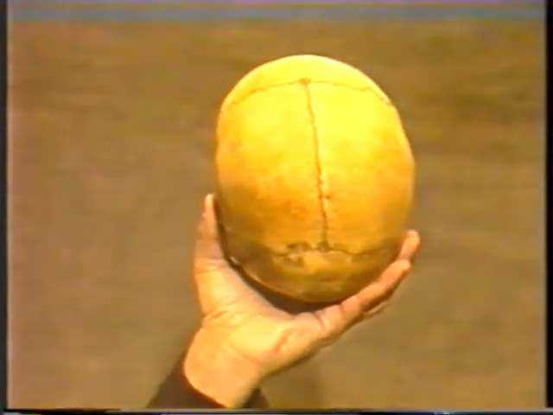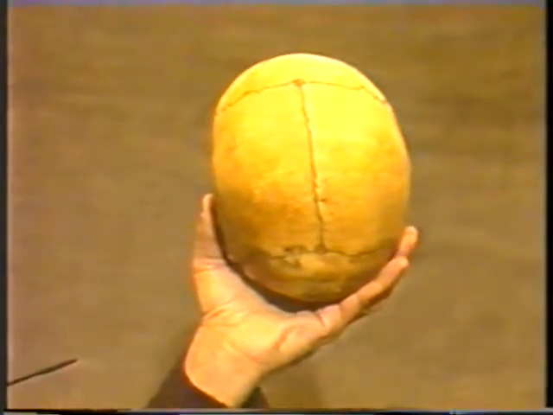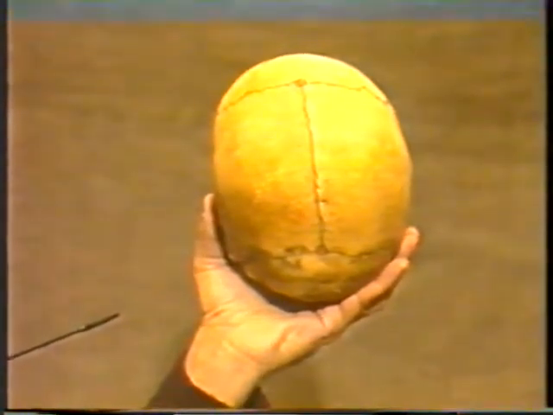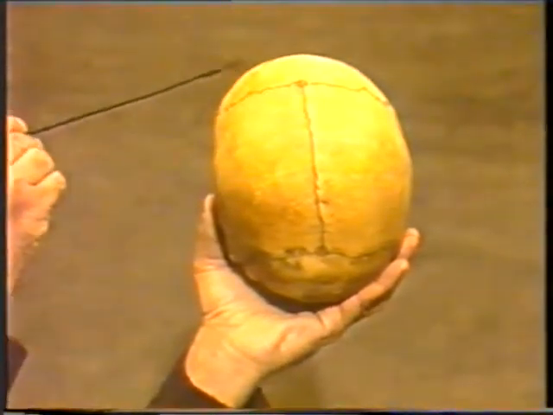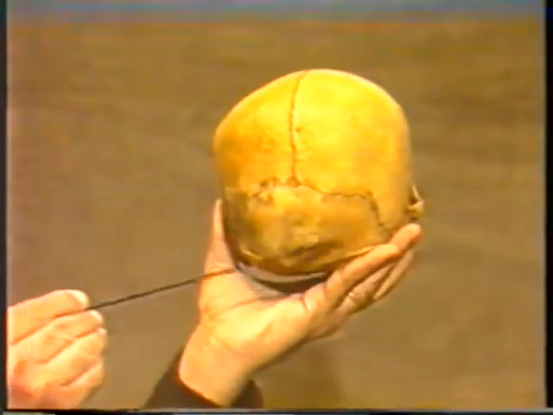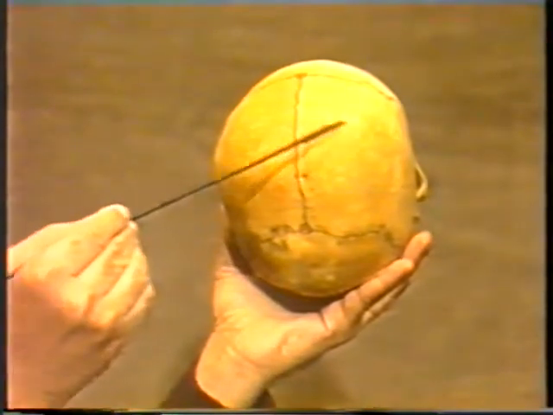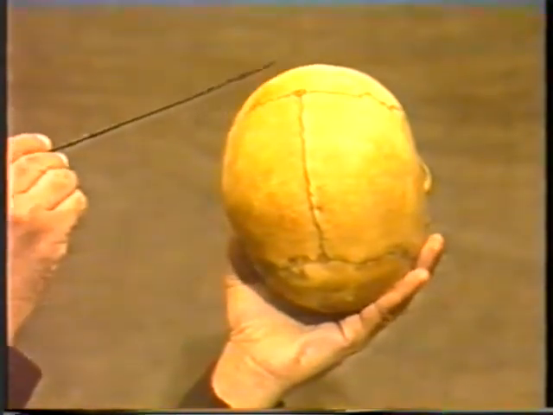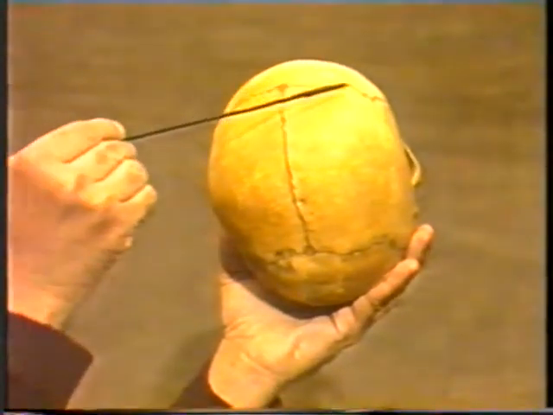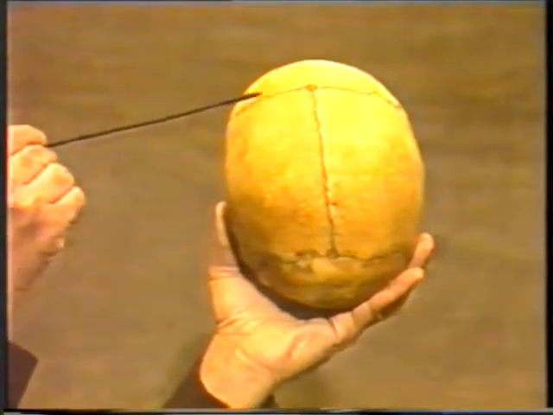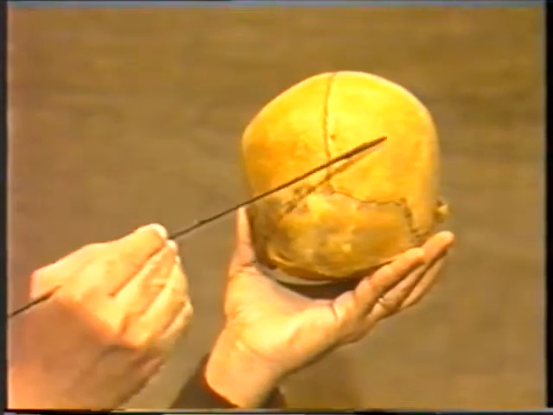Now we are going to describe the superior aspect of the skull or norma verticalis. This superior aspect shows the frontal bone anteriorly, the occipital bone posteriorly, and the two parietal bones in between. The frontal bone articulates with the two parietal bones at the coronal suture, which extends from side to side. The occipital bone articulates with the two parietal bones at the lambdoid suture.